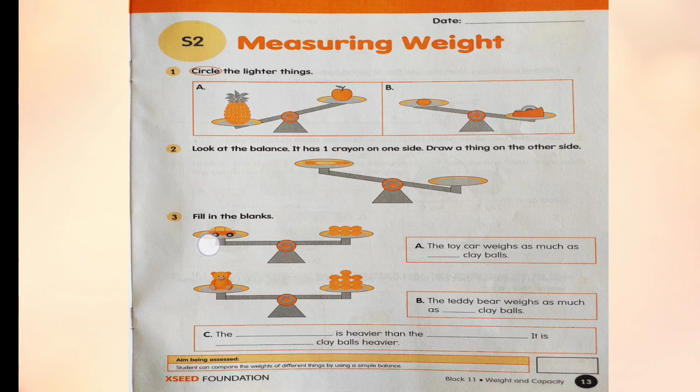Now all these are the same, right? A toy car and the clay balls. The teddy bear and these clay balls here also are the same. But here the question says the dash is heavier than the dash. So you can say that the teddy bear is heavier than the toy car. How do you know?